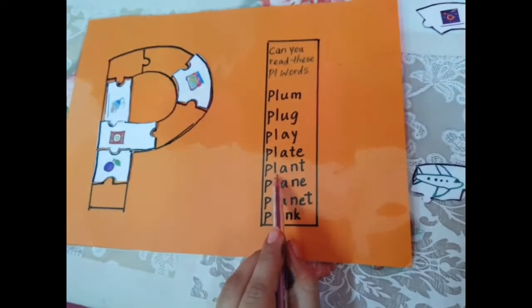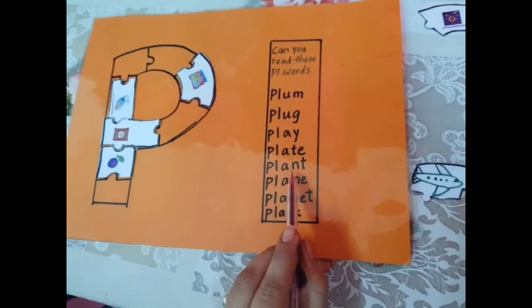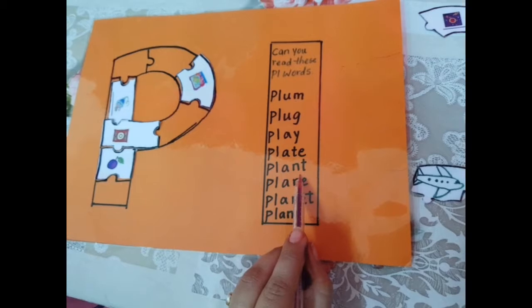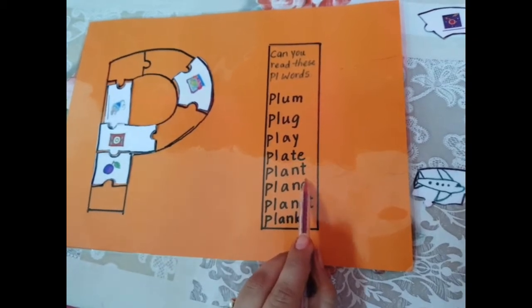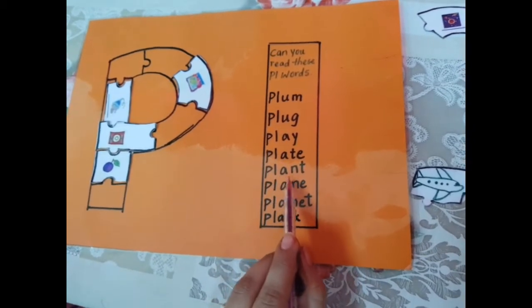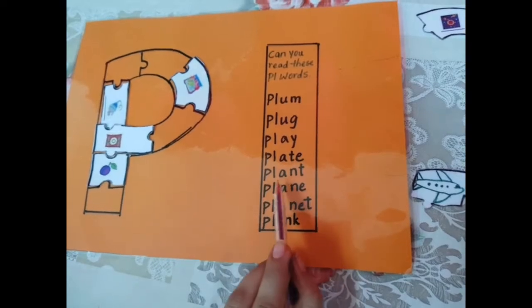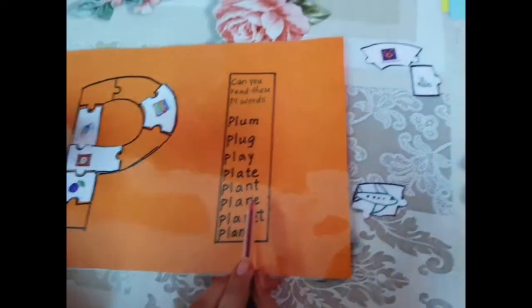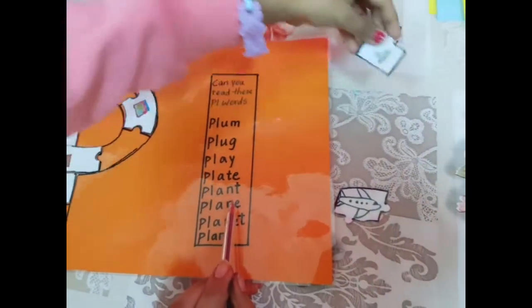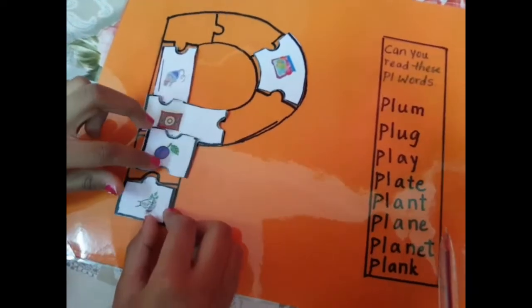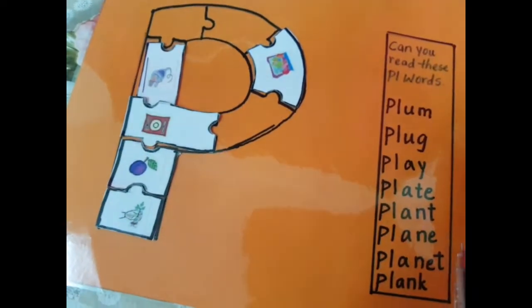Now next one. What is the sound of PL? P. The sound of AN. And the sound of T. T. PLANT. Plant. This plant? Where is the plant? Yes. Plant. It's a plant.